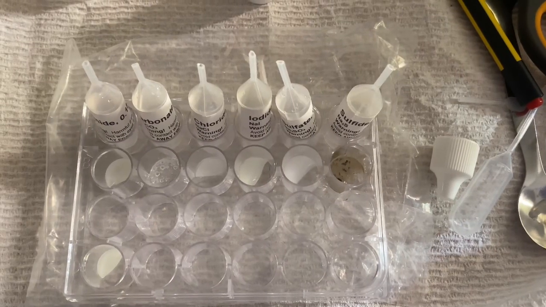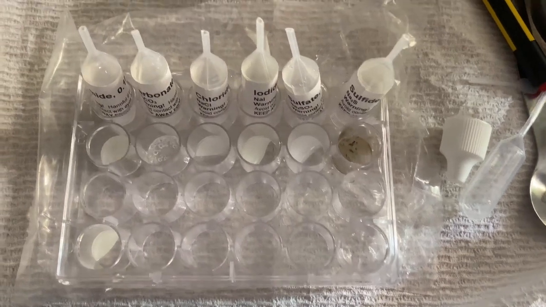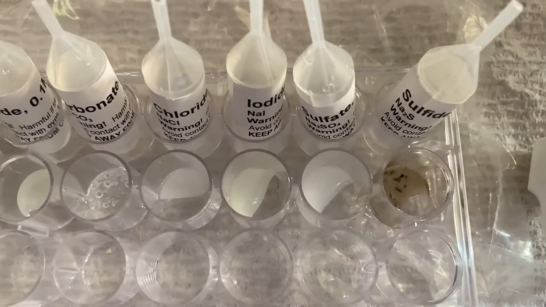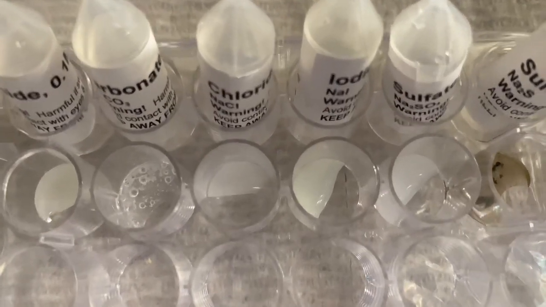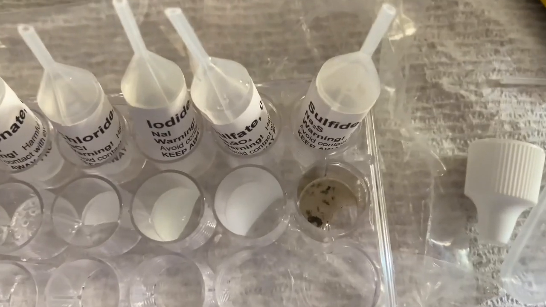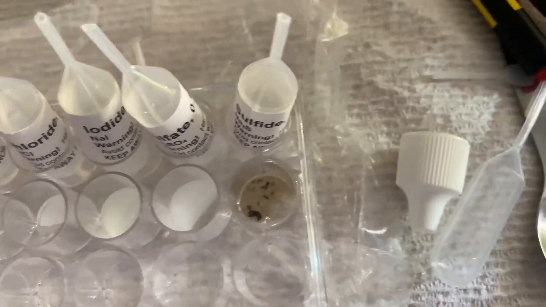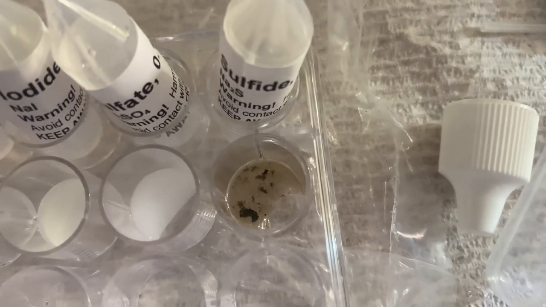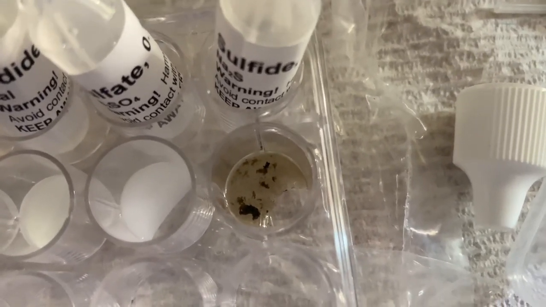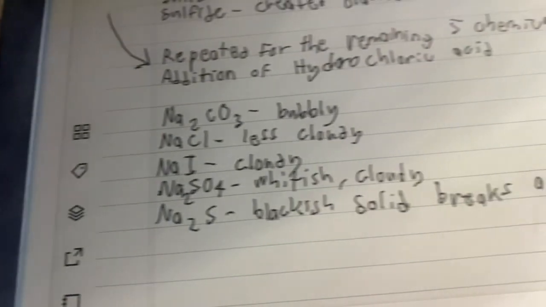After we added 2 drops of hydrochloric acid to each of the chemicals, the carbonate has become bubbly. The chloride, it's clear now. The iodide, it's the same. Sulfate, it turned whiter, and sulfide, the black solid seems to have broken apart. And here's my data.